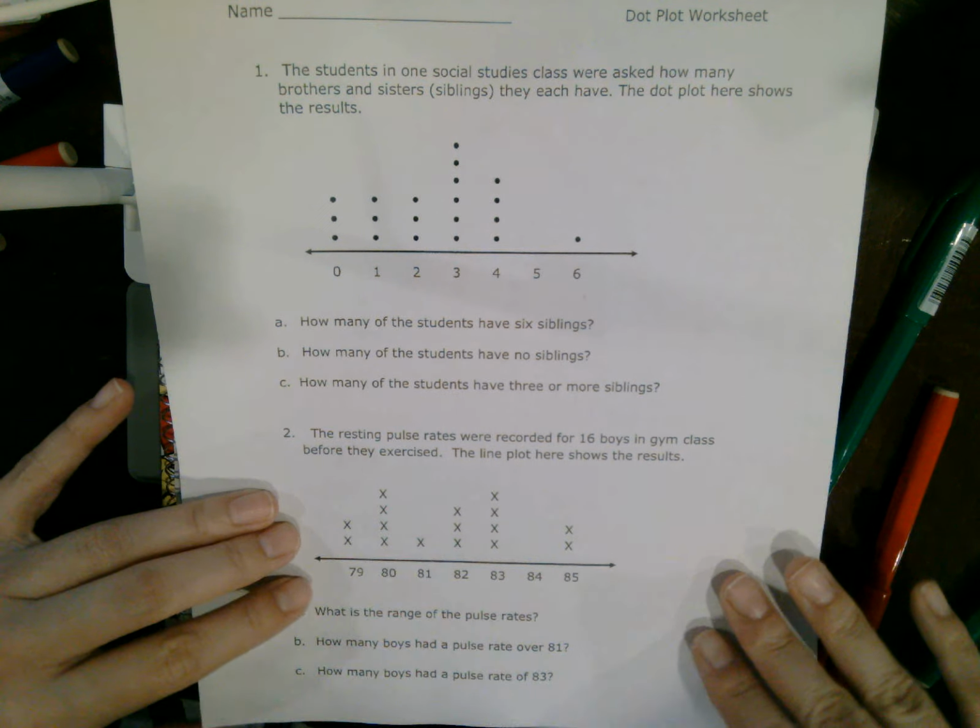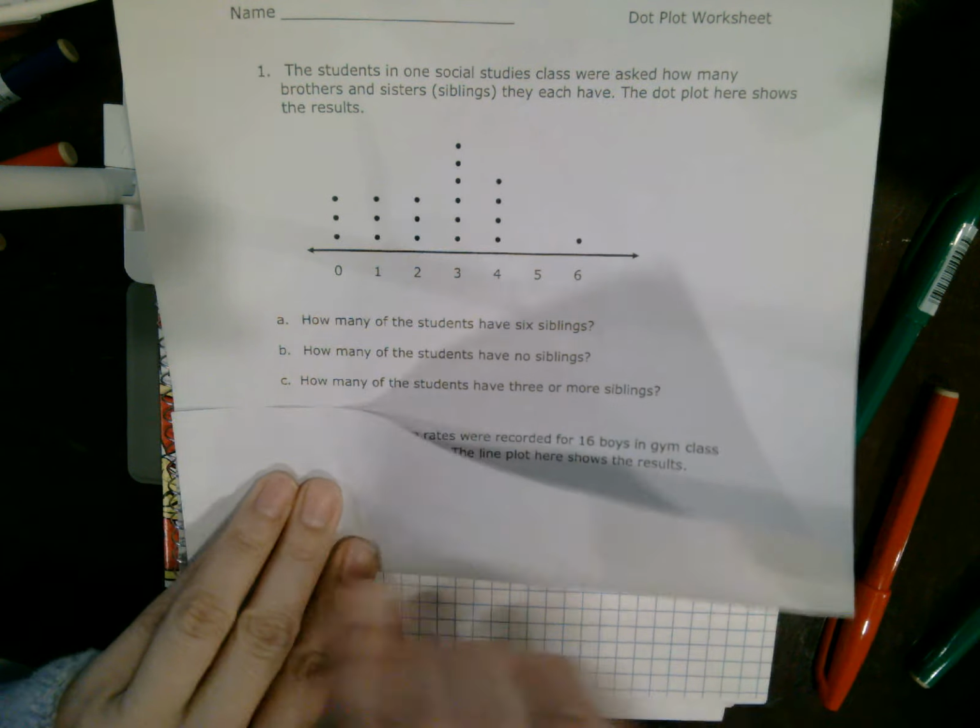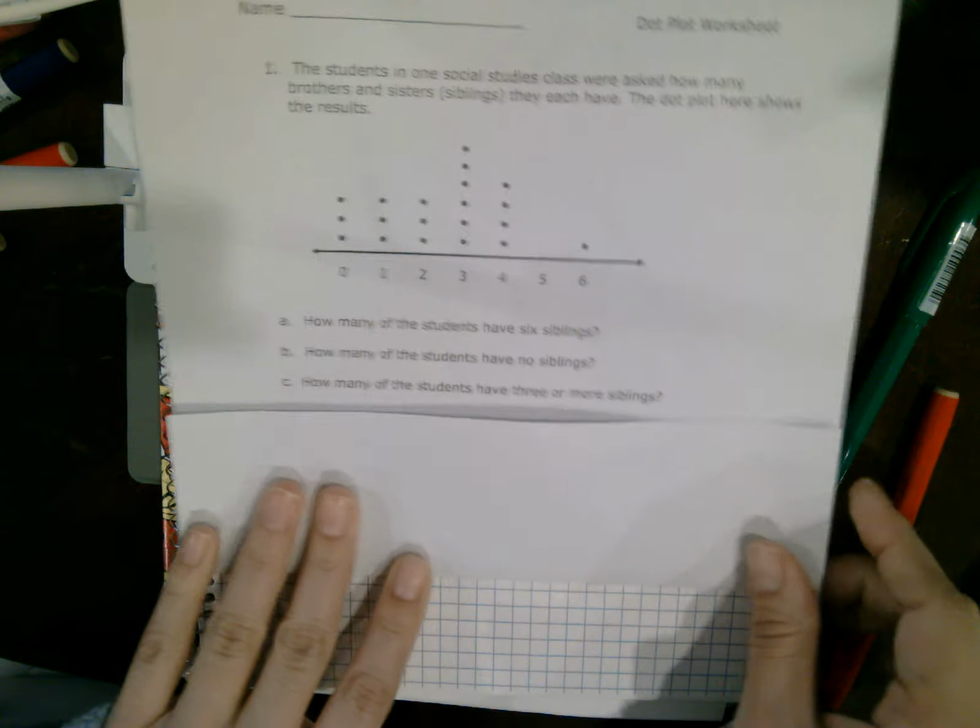Okay, so let me do this one. Thought I had a different one. Oh, here it is. Okay, this is better. This one's already done for us. So let's work on this one together.